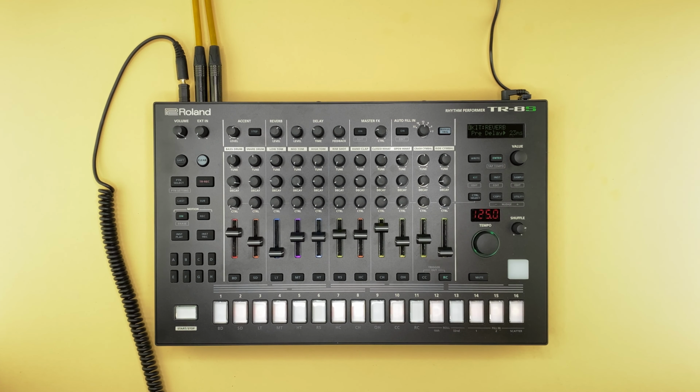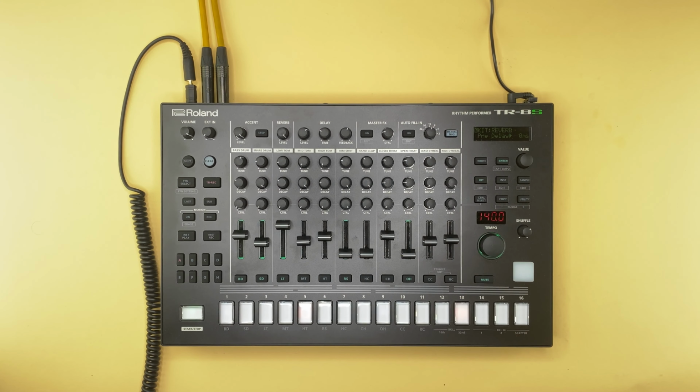Depending on the available pre-delay range, you can get quite rhythmic using longer delay times. This is a nice way to add some rumble to your kick drum.